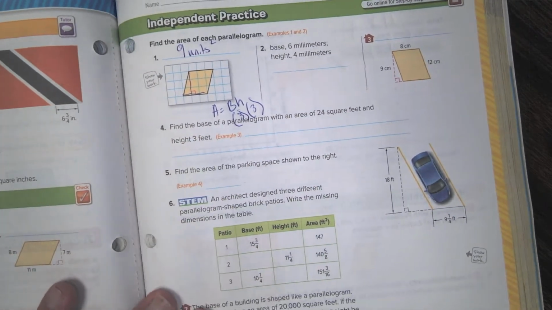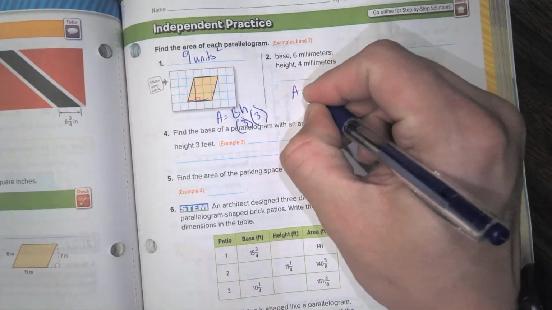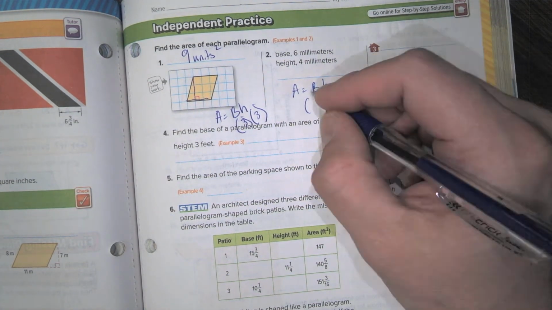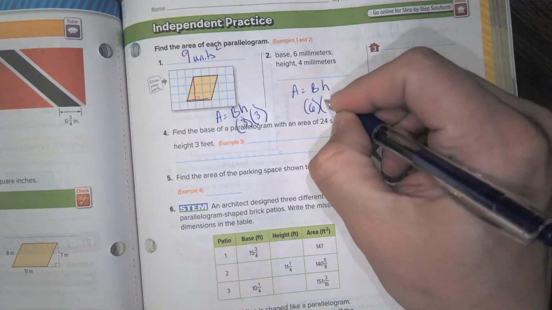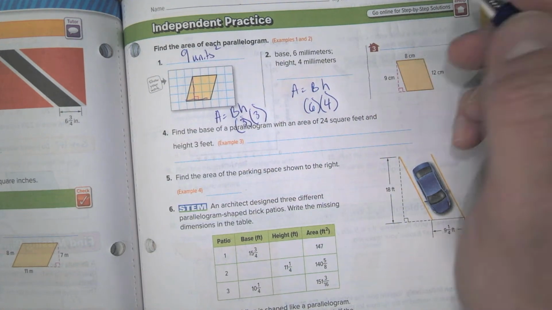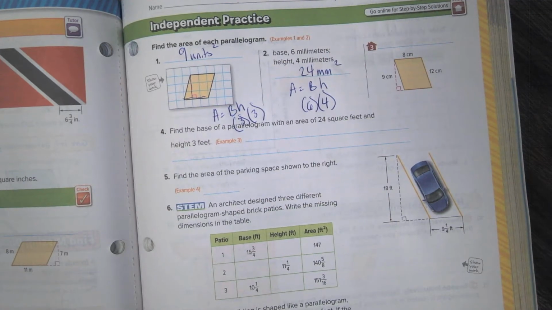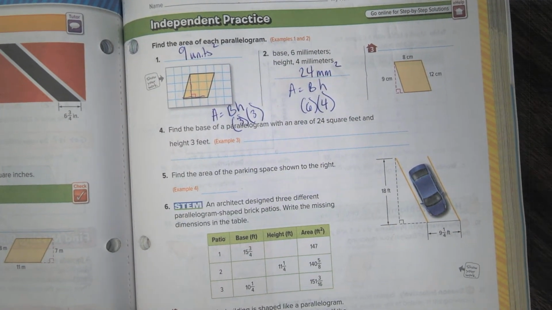Okay, number 2. All right, so area equals base times height. What's the base here? 6. What's the height? 4. What's 6 times 4? 24. So it's going to be 24 millimeters squared, because area is always labeled as squared.